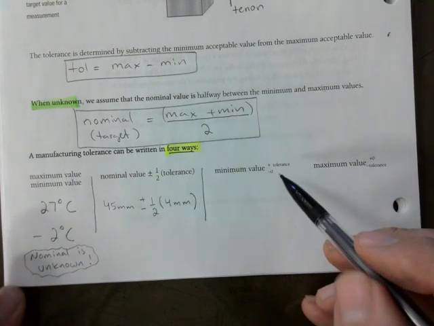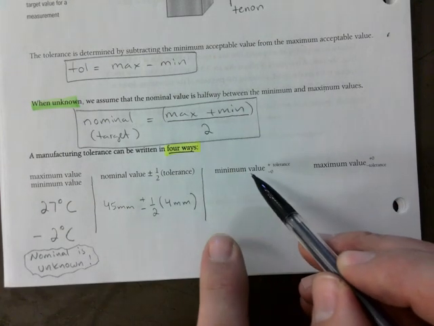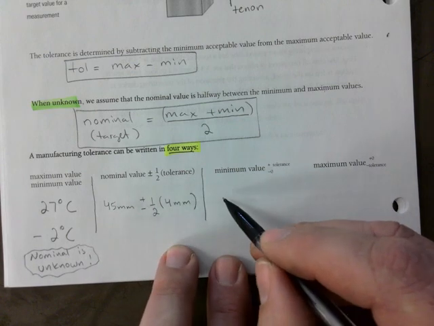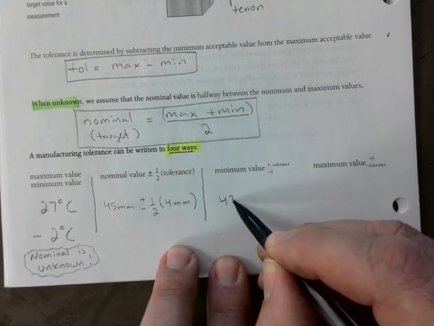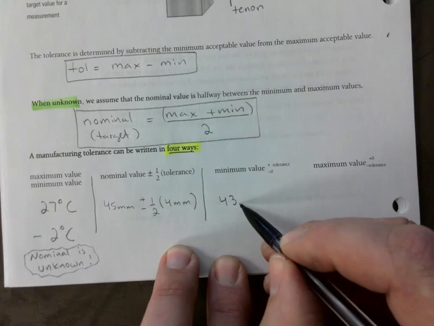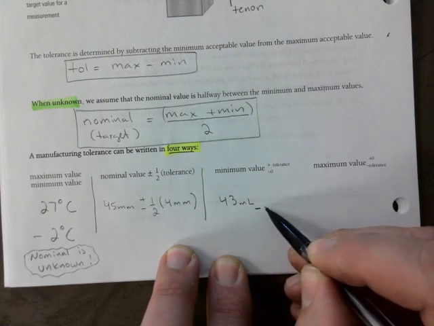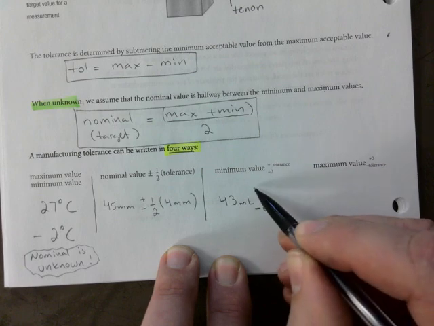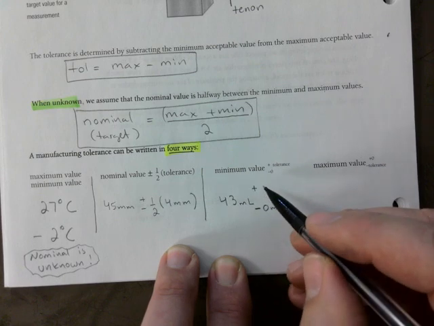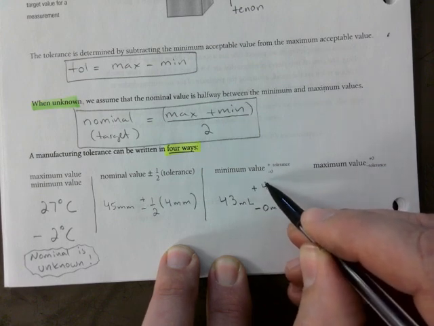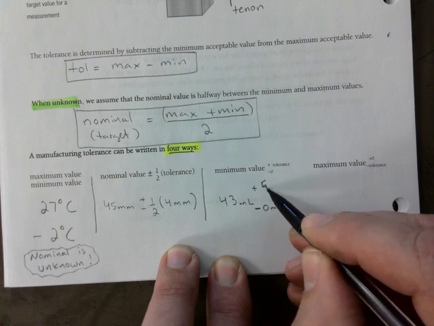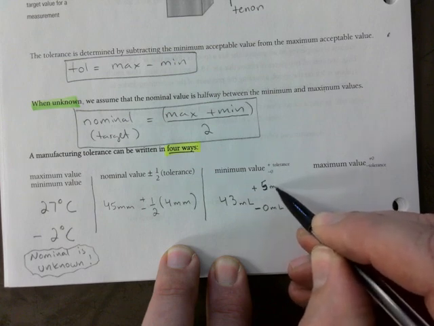There could be one like this. So this is where you have the minimum value. Let's say it's 43 milliliters, and you have minus 0 milliliters plus 4. Let's change this to 5 milliliters.